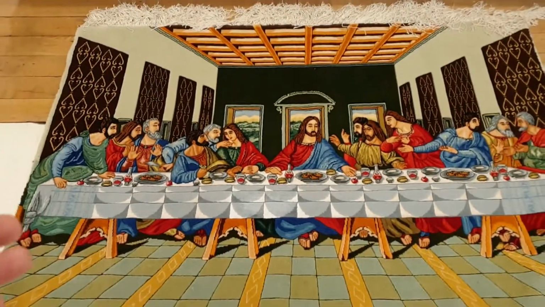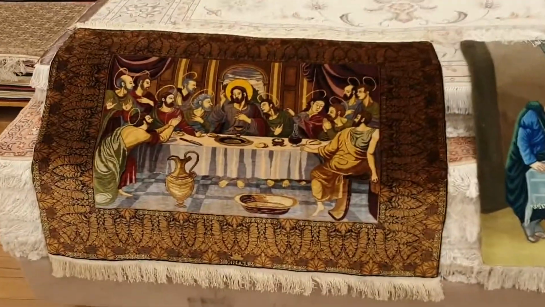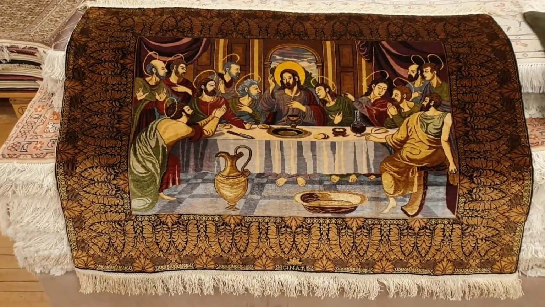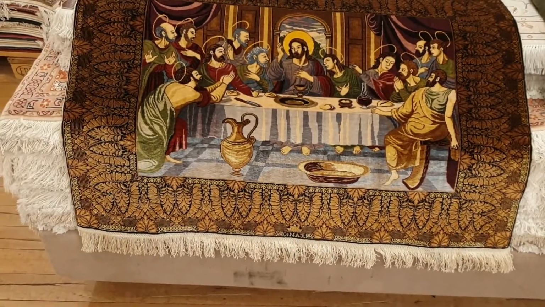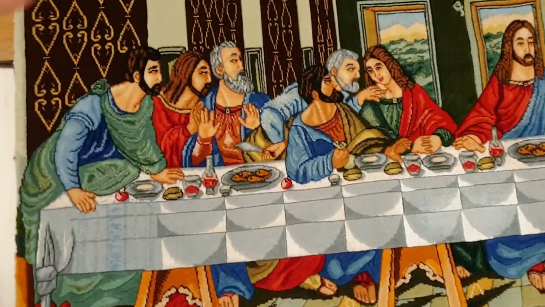You have what I believe to be the classic Last Supper, and then you have the Turkish variation of it, which is absolutely beautiful.